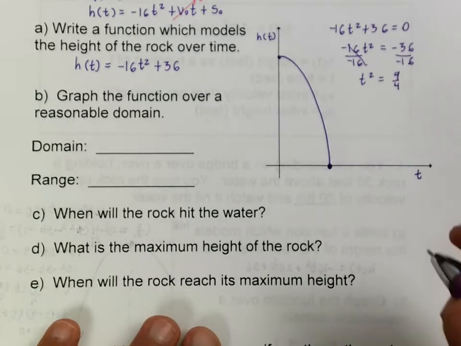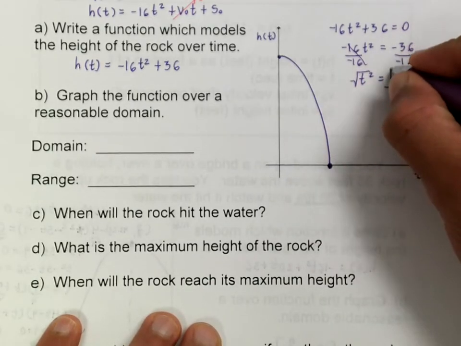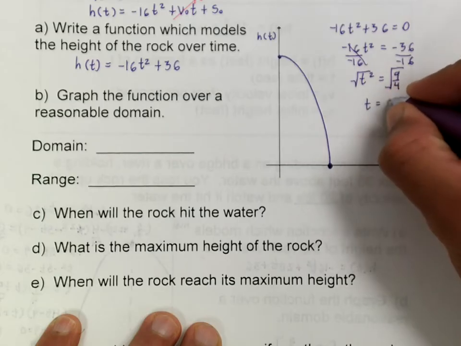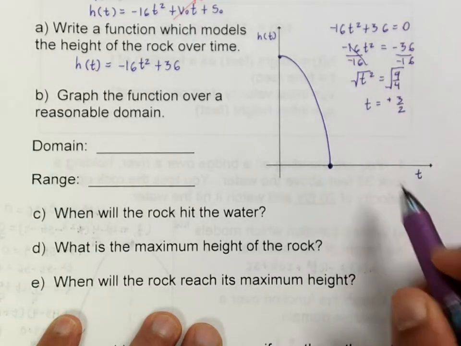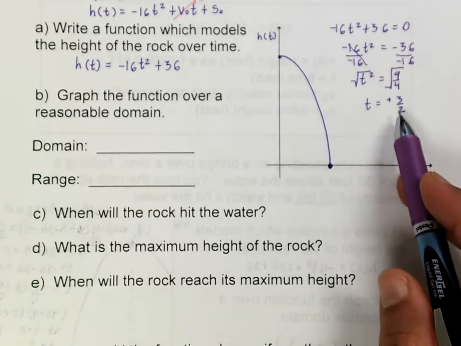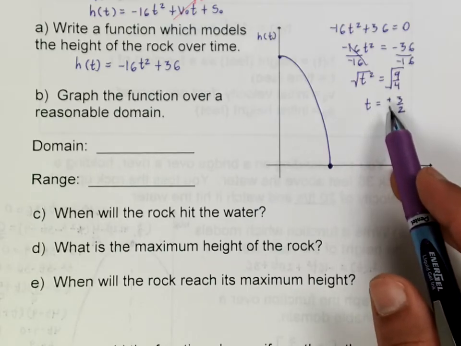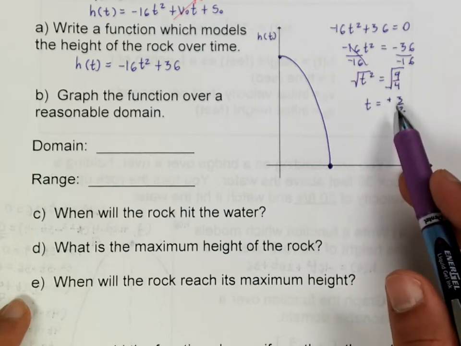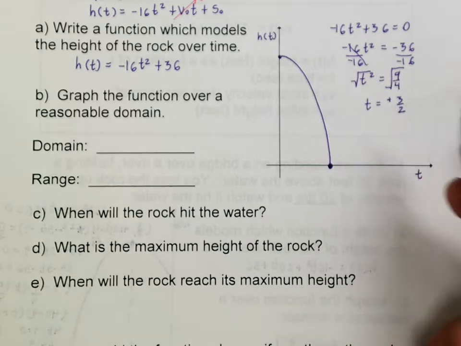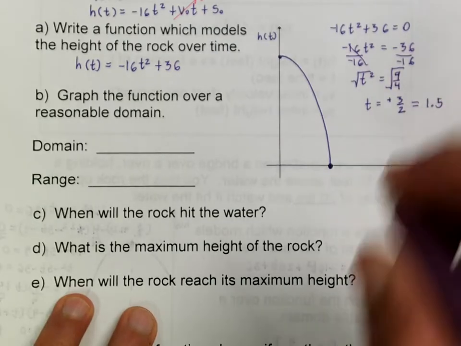Okay, so now all I have to do is take the square root. Now remember, when you take the square root, you're going to get plus or minus 3 over 2, but I cannot have negative times, so I'm actually just going to keep the positive side. Yes, you would have a plus or minus, but because we're talking about time, this is not ever going to be negative. Time cannot be negative. All right, so 3/2 is the same thing as 1.5, okay? So that's what's going to happen.